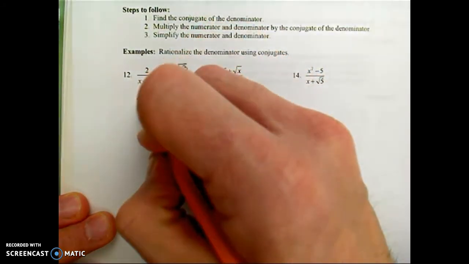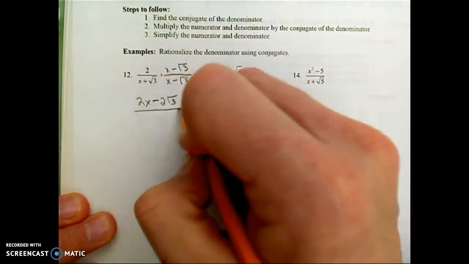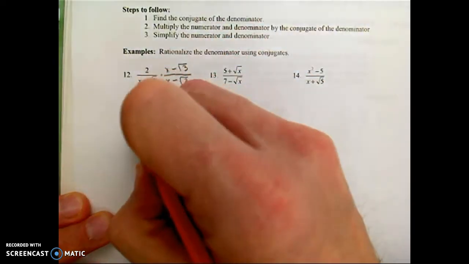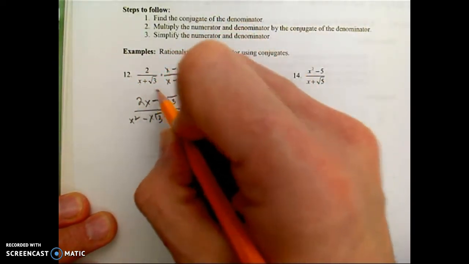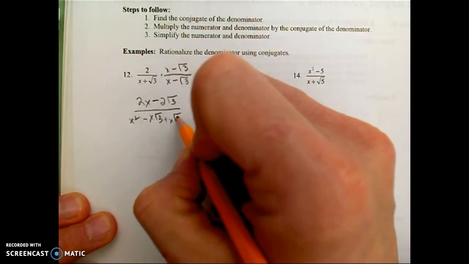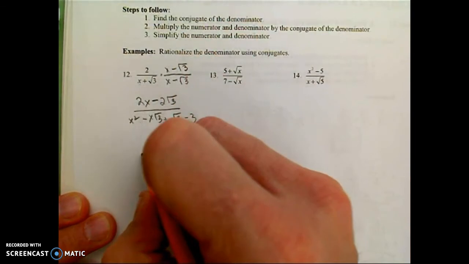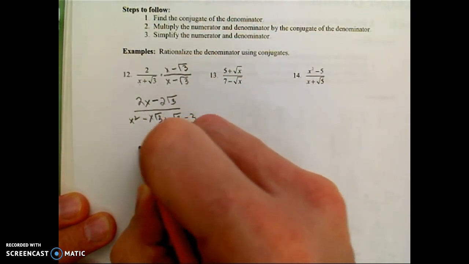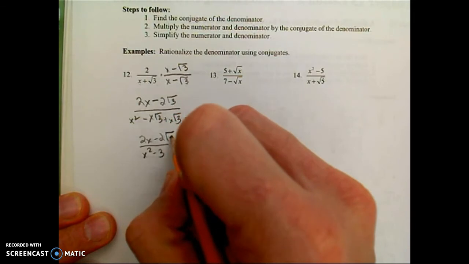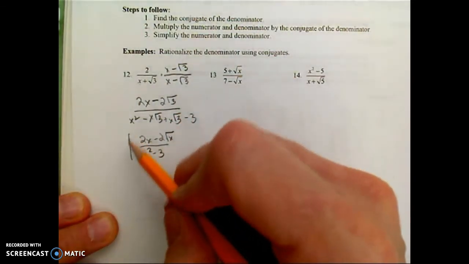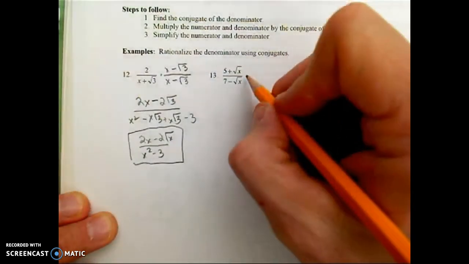So 2 times x is 2x. 2 times square root 3. In the denominator now, x times x, x squared, minus x times square root 3, plus x times square root 3, and then 3 times 3. So my denominator is x squared minus 3. My numerator, 2x minus 2 times square root 3. And that's as far as I can go with that. I can't simplify that any farther.